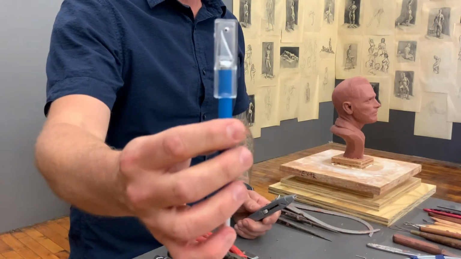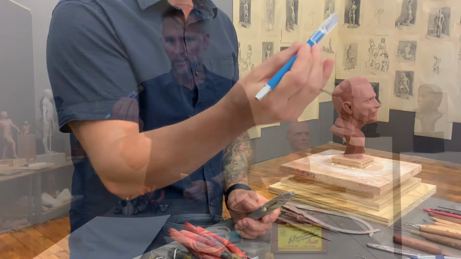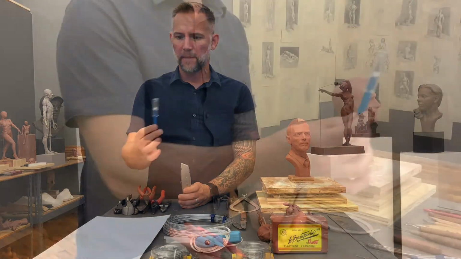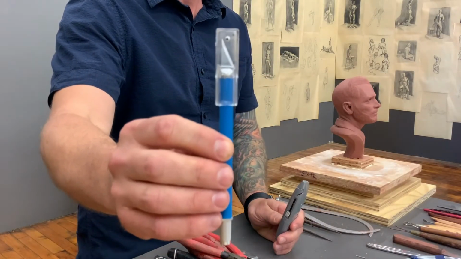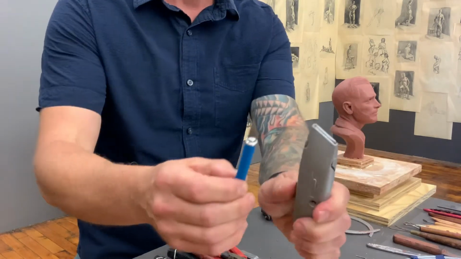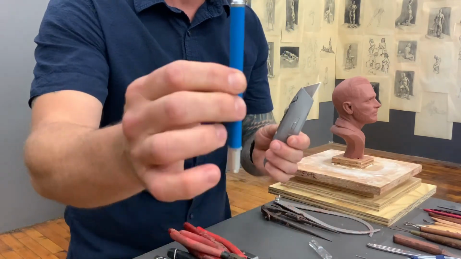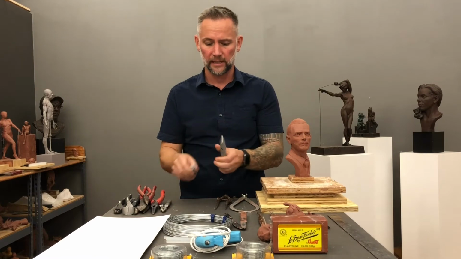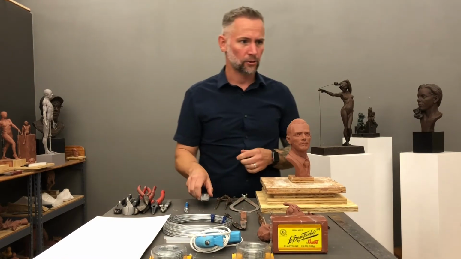An X-Acto knife like this can be very helpful for going in and cleaning up small edges, but it is not a replacement for this. Right? You are going to struggle immensely if you try to do all of your cuts with this only. Okay, so you could use that to supplement, but you don't want to use this exclusively. So if you have one of these, that could be a very helpful and good thing to have, but this is the one that you really want to make sure that you get.